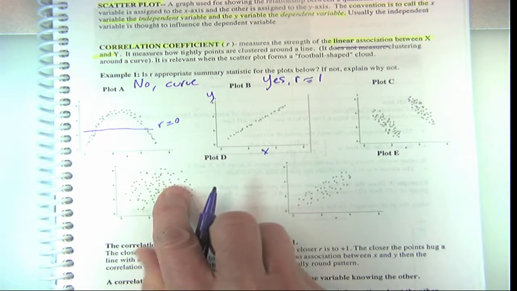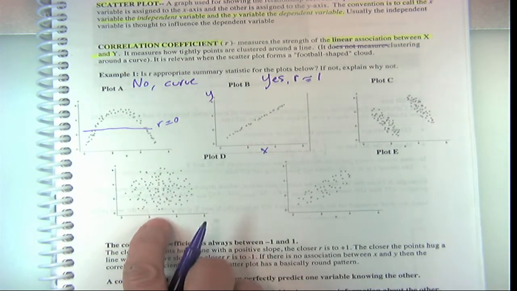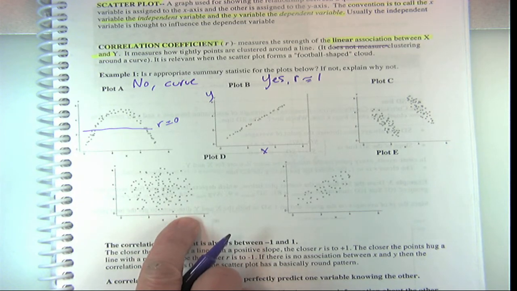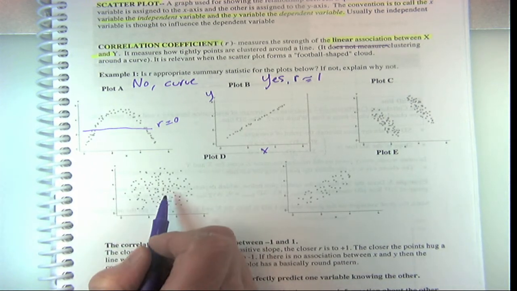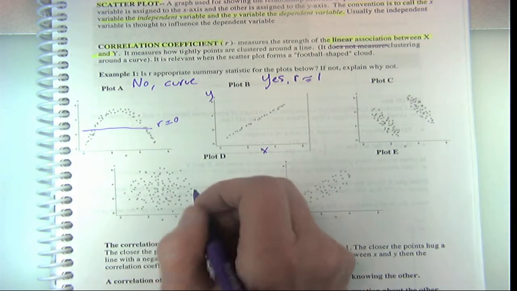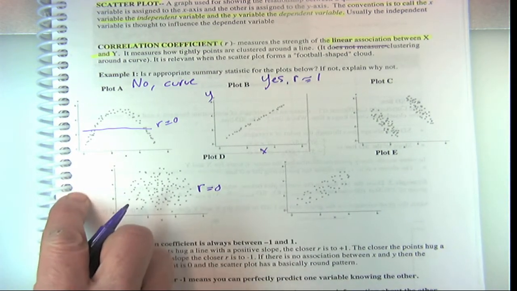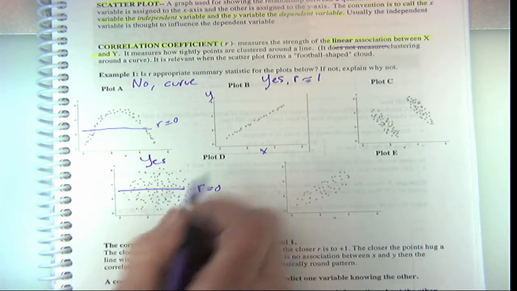How about this one? Here's another one where there's clearly no relationship. As x goes up, it tells you nothing about y. If I tell you you're down here or down here, you have no more clue about what y is. And so R equal to 0, meaning there's no correlation between x and y, is the appropriate statistic. So here, R equals 0 is appropriate.